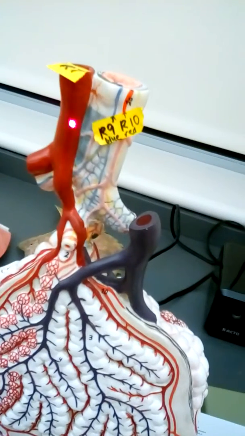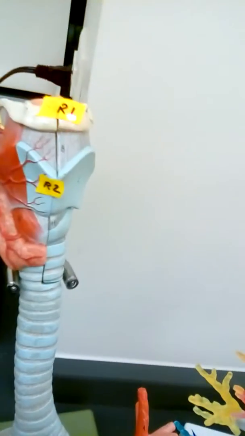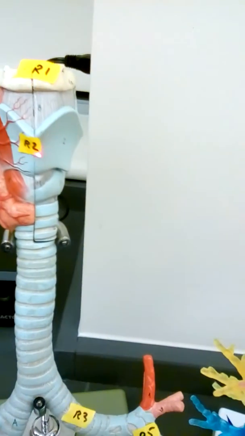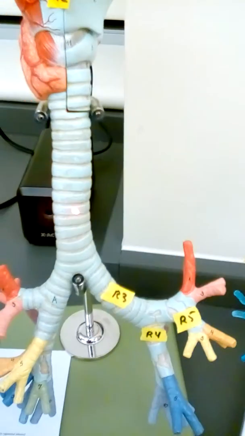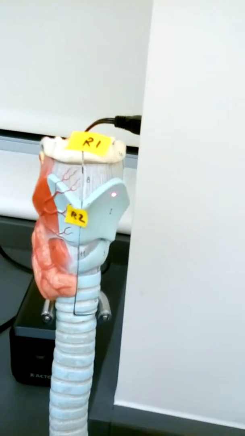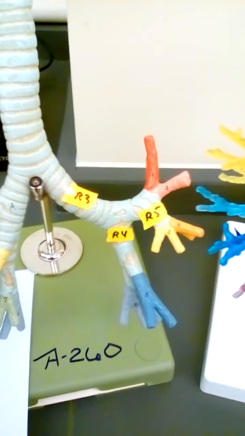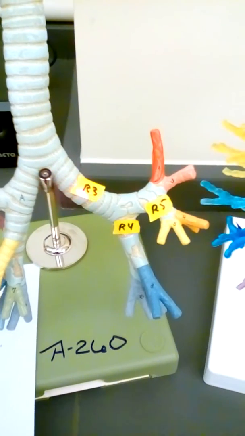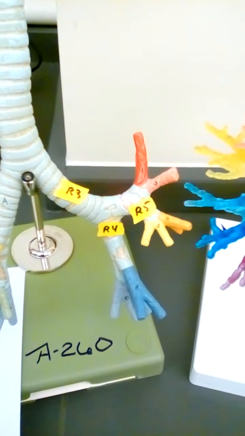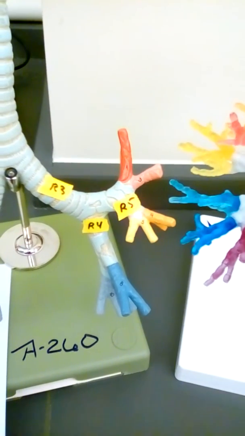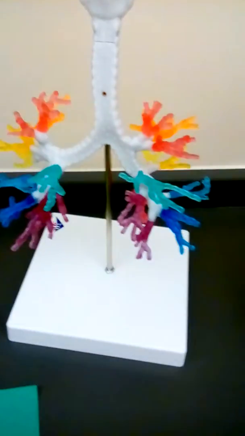This goes to the left atrium. This is the hyoid bone, thyroid cartilage, cricoid cartilage, trachea. So hyoid bone up here, thyroid cartilage. Right, actually left primary bronchus, secondary bronchus. Secondary bronchus, this would be a tertiary bronchus here, breaking up into smaller pieces.